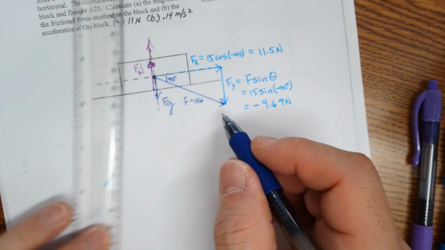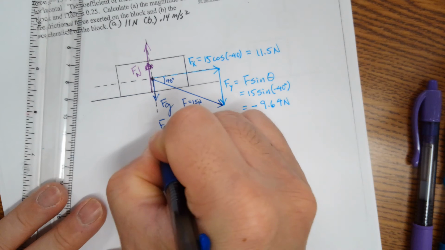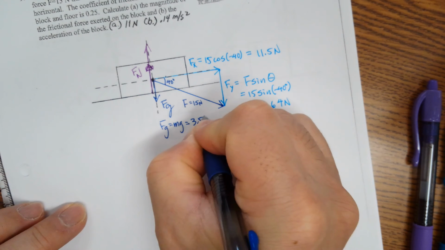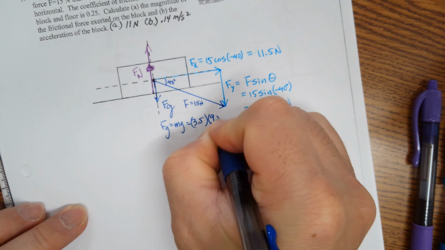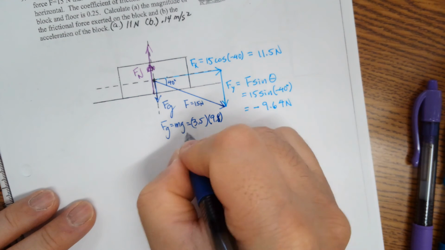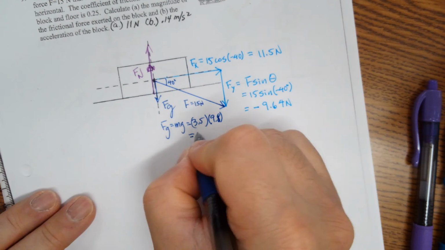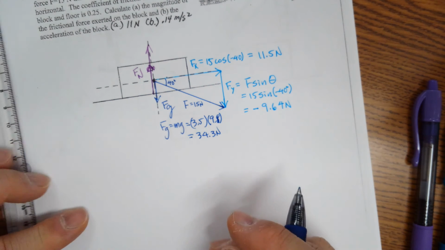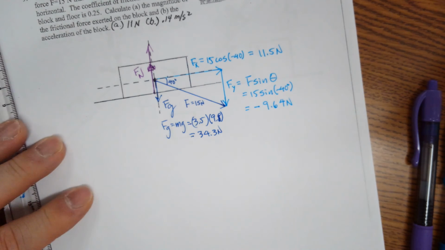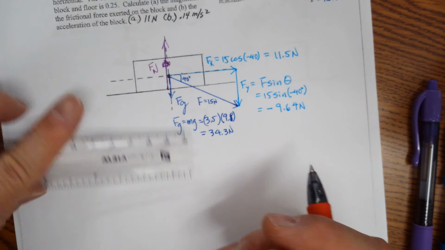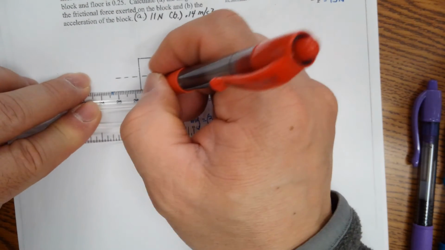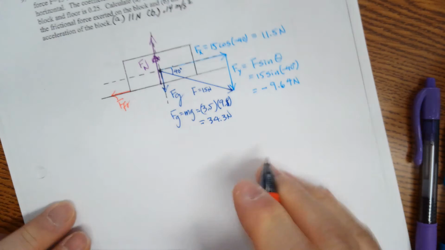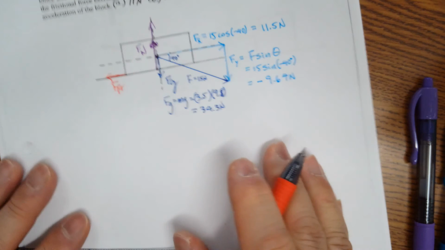So my scale's all off. Sorry. All right. So Fg is equal to mg, which is 3.5 times 9.8, and that should come out to 34.3 newtons. Okay? And we have friction, of course. We have friction going this way. Okay?